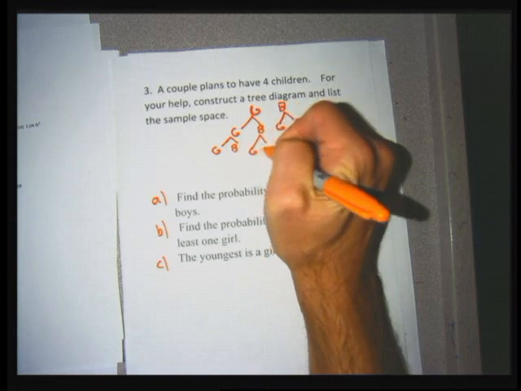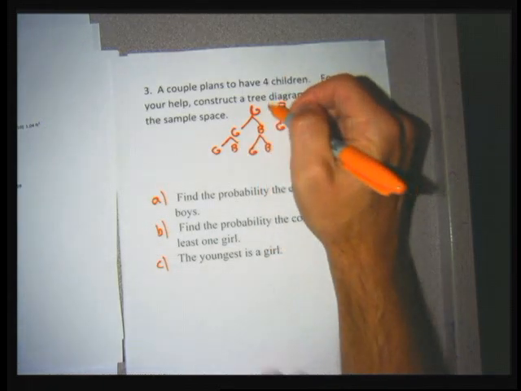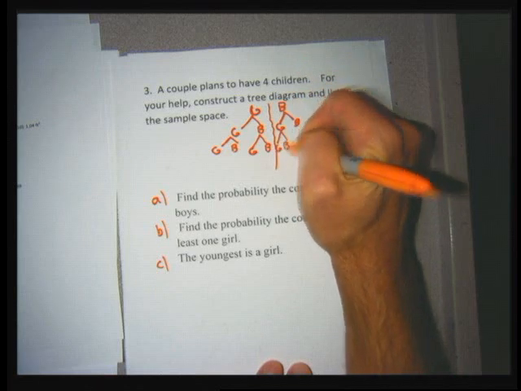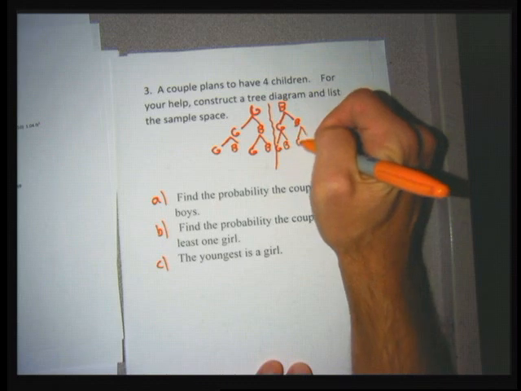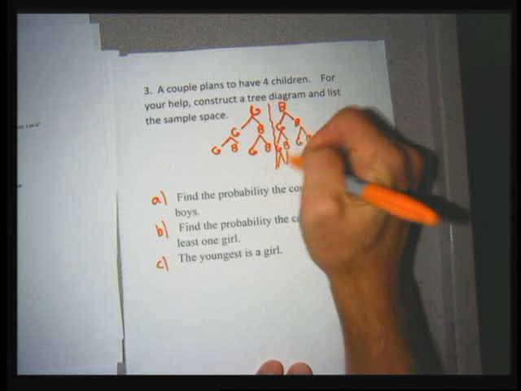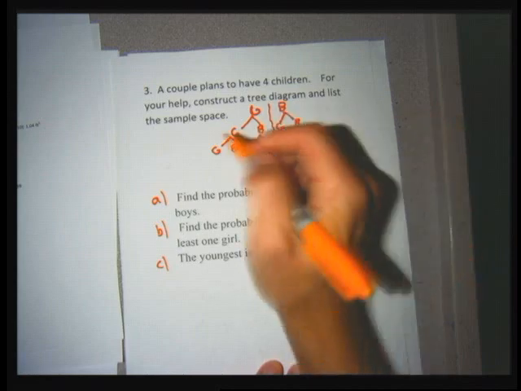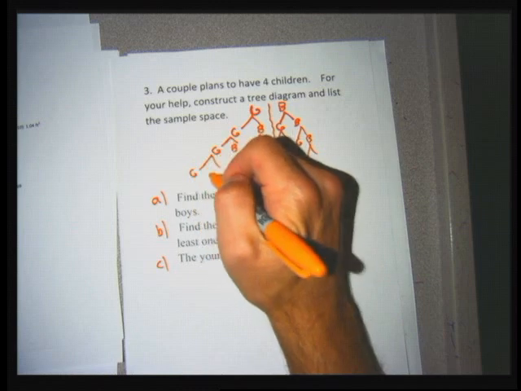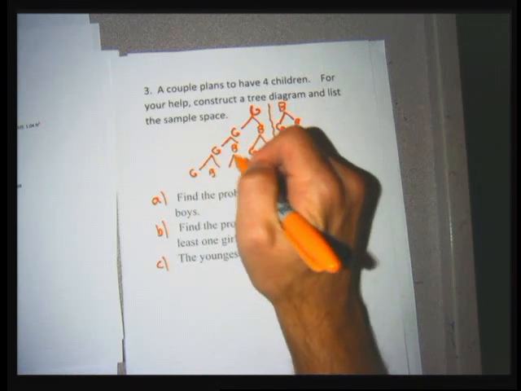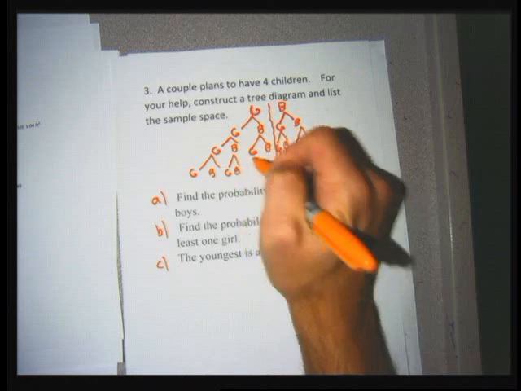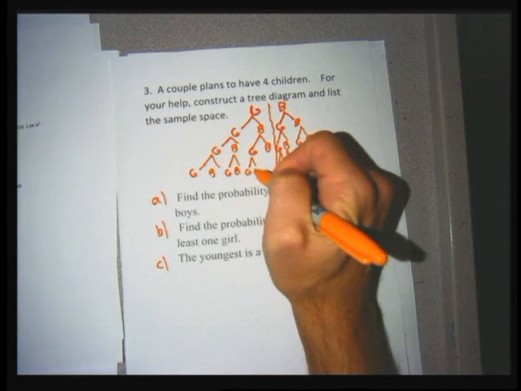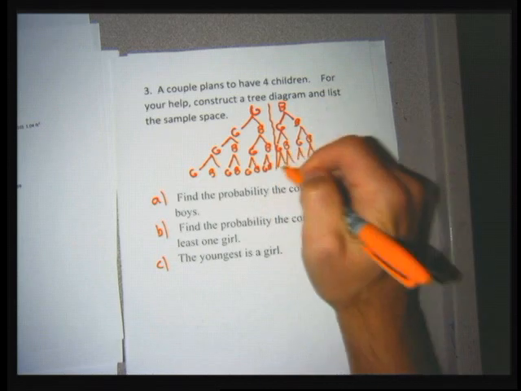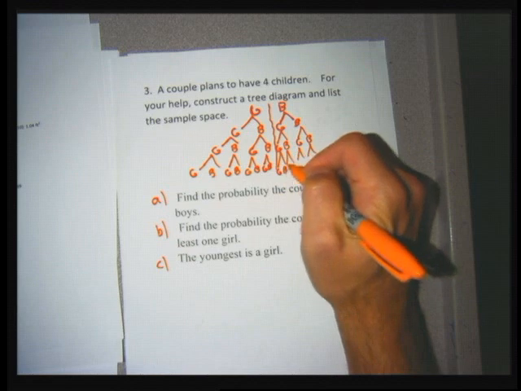I'm going to cheat and only do one branch, because I'm going to run out of room if I try to do both branches. Well, I guess I can do all the branches, I guess I don't have to be slick. So the fourth child can also be a girl or a boy. So I'm going to need to go from the top of this tree down to each of the 16 items on the bottom to get my sample space.